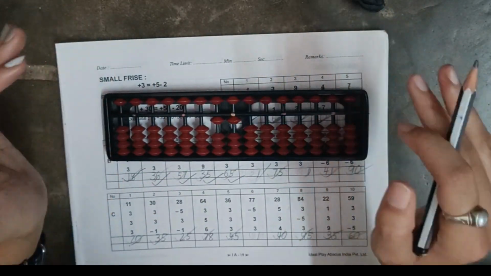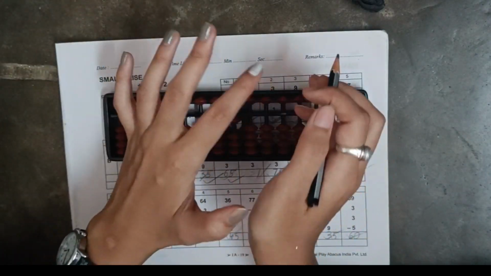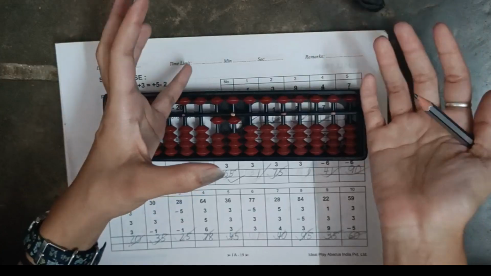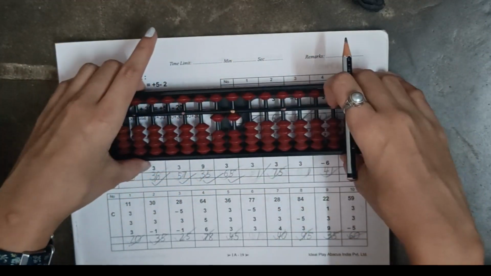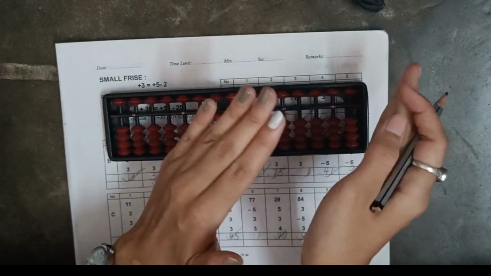So this is all for understanding when to use big friend, when to use small friend, and the difference between them. In further videos you will get more clarity about it, of course, but for now I made this specific video so that students don't get confused between the usage of big friend and small friend.